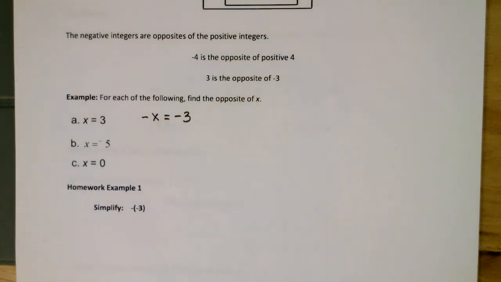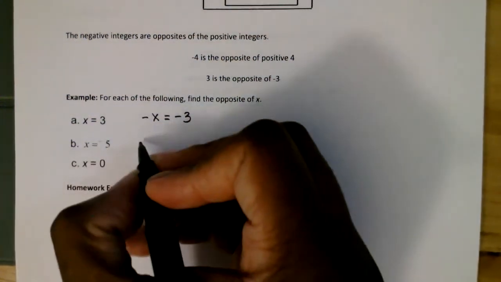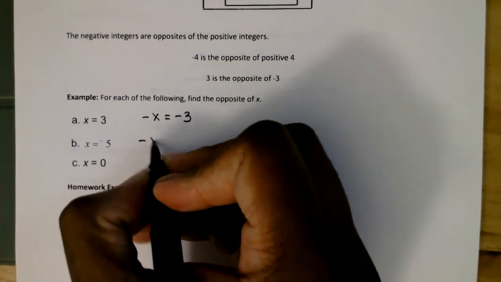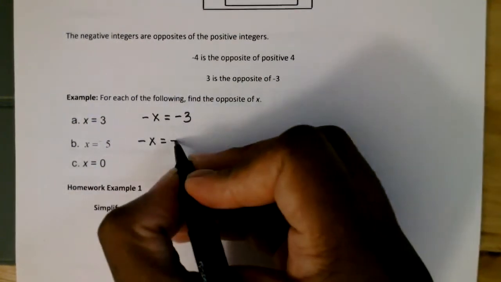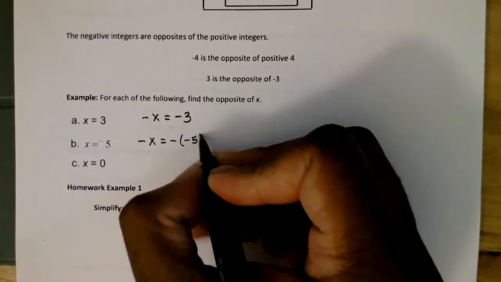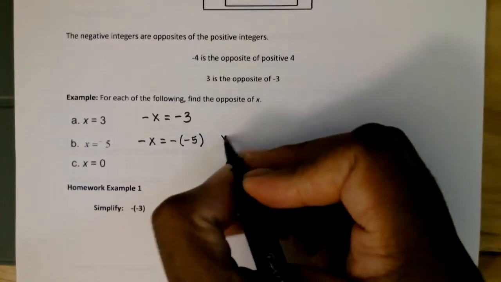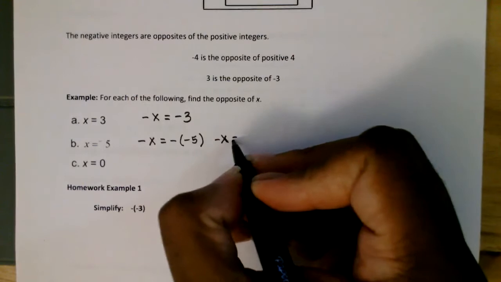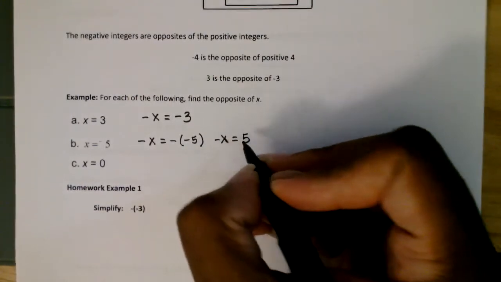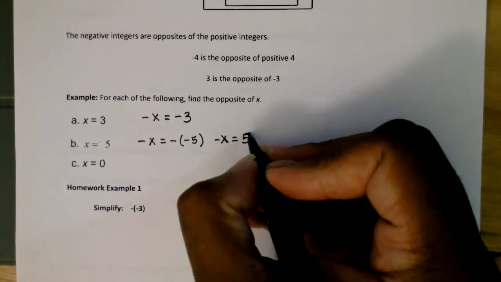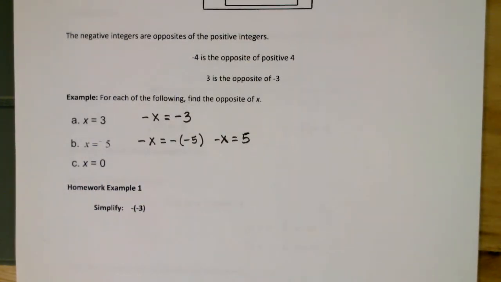And in part B, x is equal to -5. Well, let's do the same thing here. Put the negative sign in front of the x. And if we do that, then for the -5, we have to put the negative of -5, which means that -x is equal to, well, the opposite of -5 is 5. So it's written like this: -x is equal to 5.